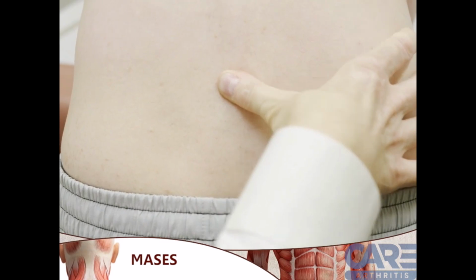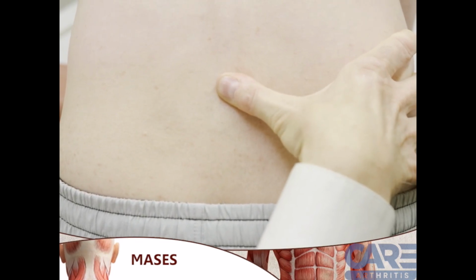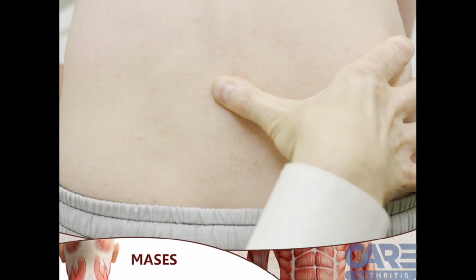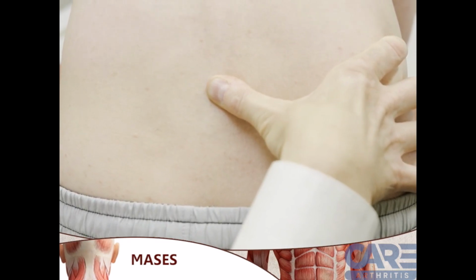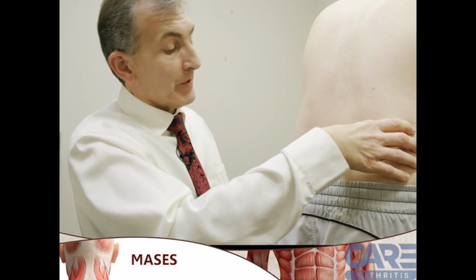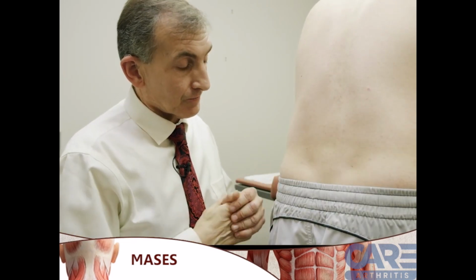Very easy to feel right now, and I'm going to exert pressure. Please tell me if there is tenderness. Yes. The patient reported yes.